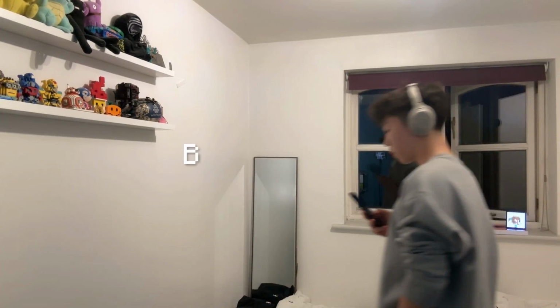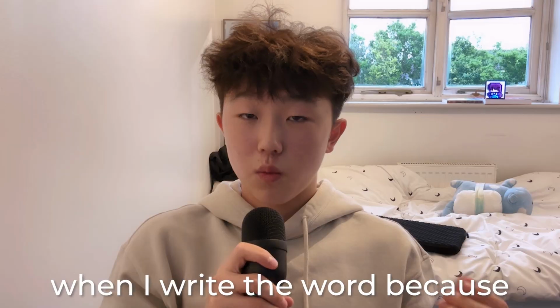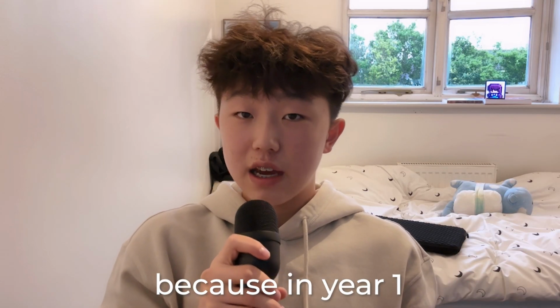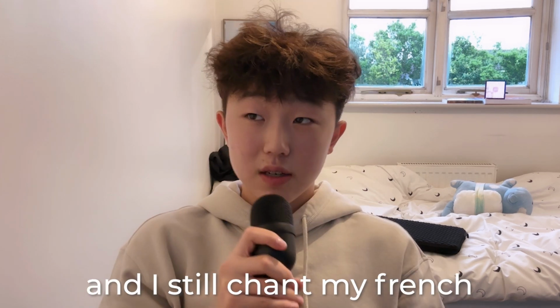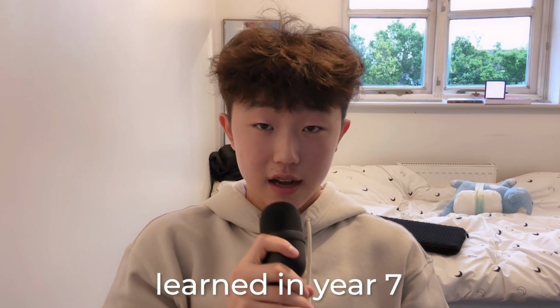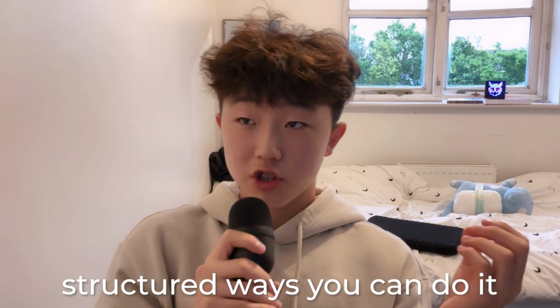I still say Betty eats carrots and Uncle sucks eggs when I write the word because, as in year 1, this is how I was taught to remember the spelling of because. And it stuck, and I still chant my French verb endings that I learned in year 7. And there are so many structure ways you can do it.